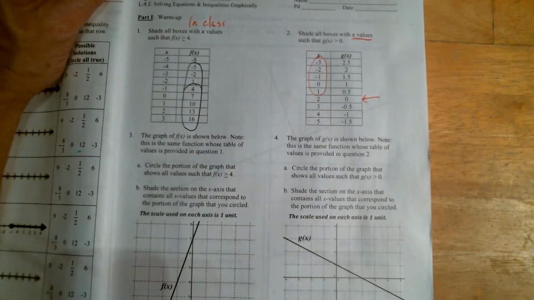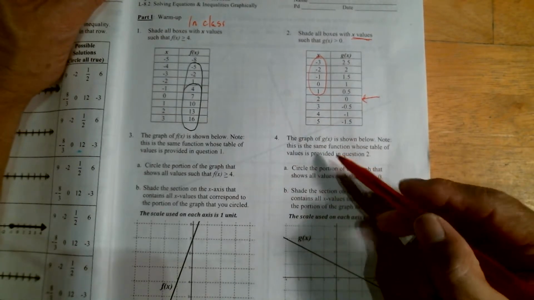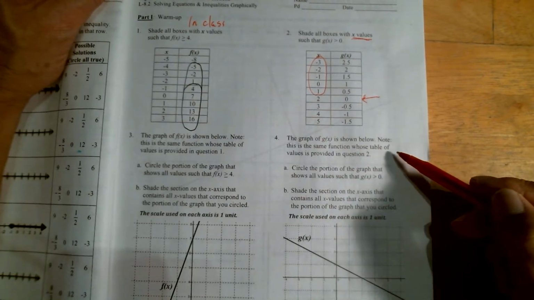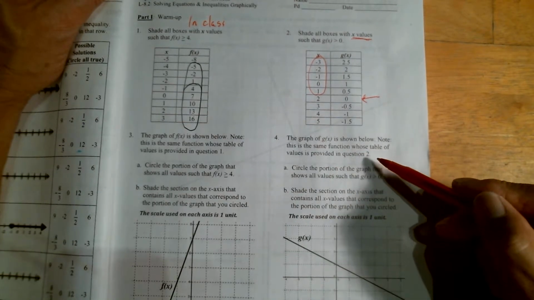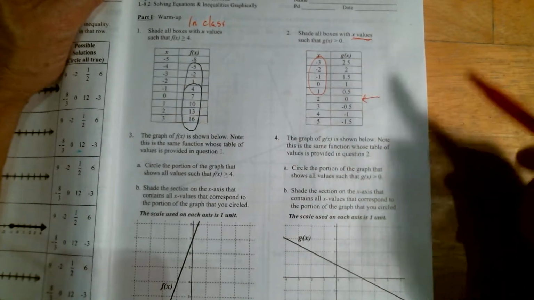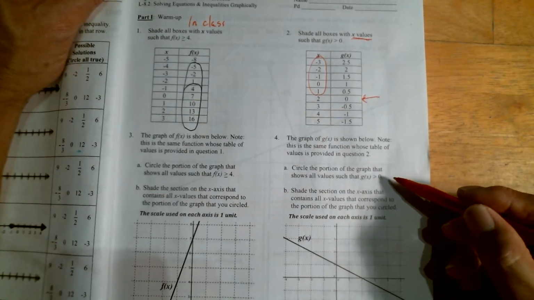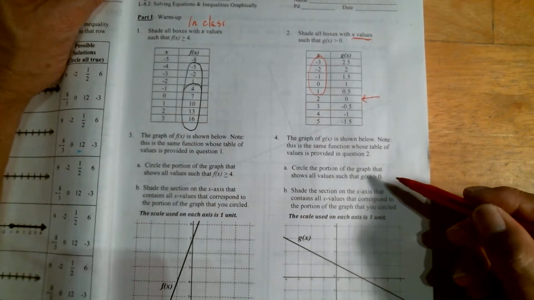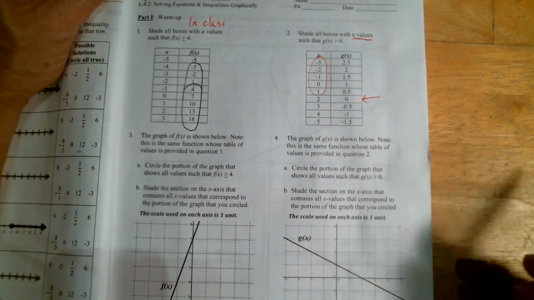Okay. So number 4, the graph of g of x is shown below, right there. Note, this is the same function whose table of values is provided in question 2, which is here. Circle the portion of the graph that shows all values such that g of x is greater than 0. Okay, let's do that.